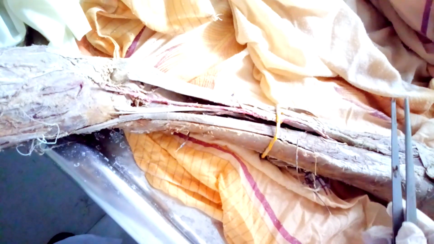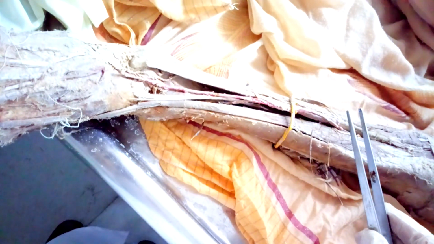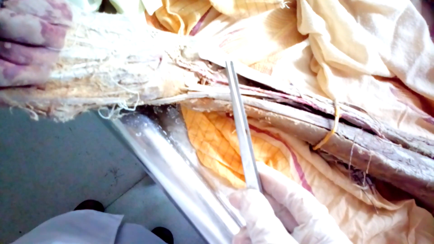These muscles, extensor digitorum longus and extensor hallucis longus, have functions: extension of the foot, and also adduction of the foot.